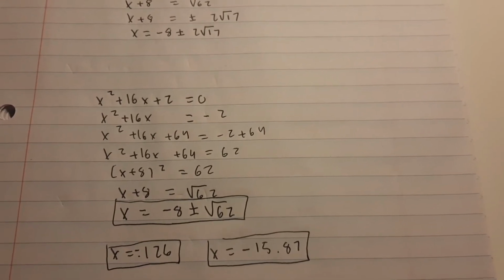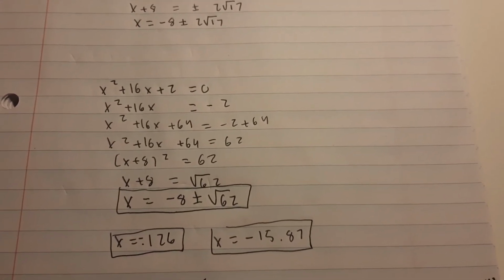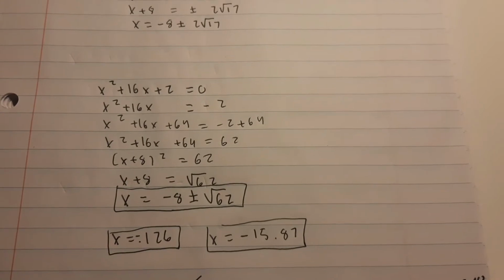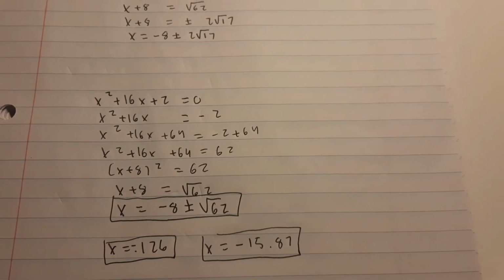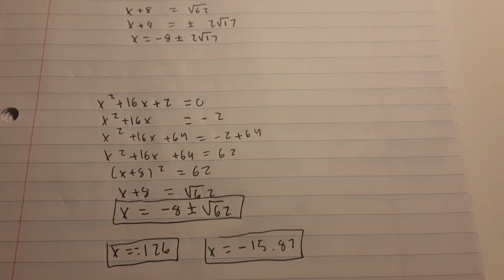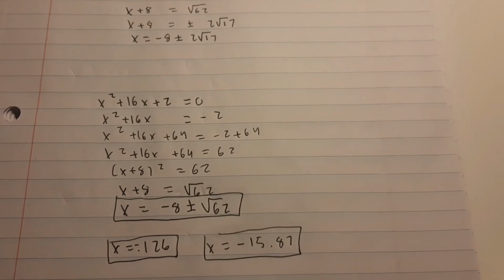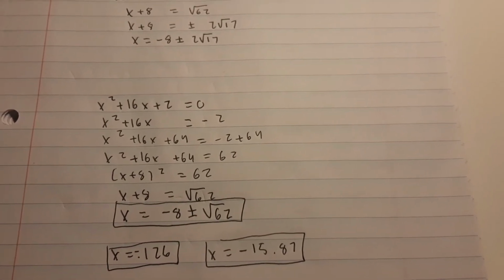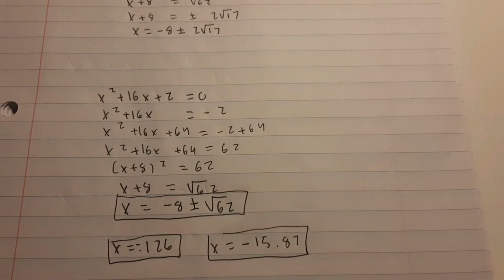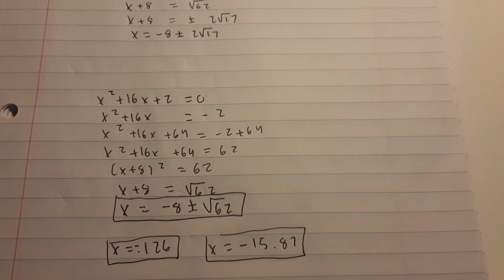And that value is our b value divided by 2 and then squared. In this case, 16 divided by 2 is 8. 8 squared is 64. But we can't just add that to the left side. Anything we do, we have to also add to the other side. So that, when simplified, gives us x squared plus 16x plus 64 equals 62.